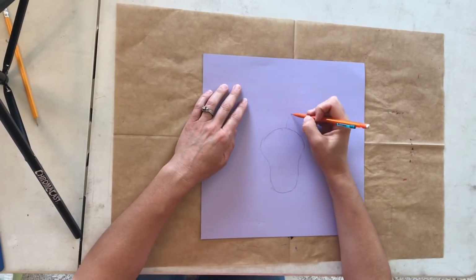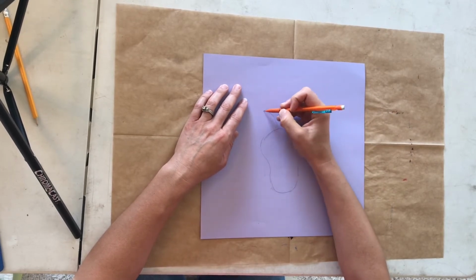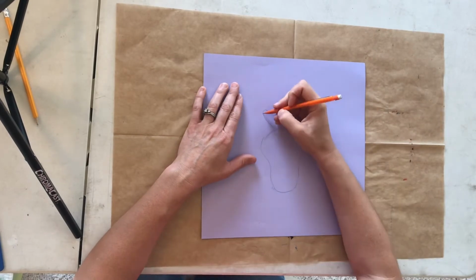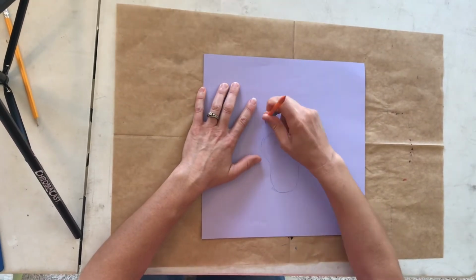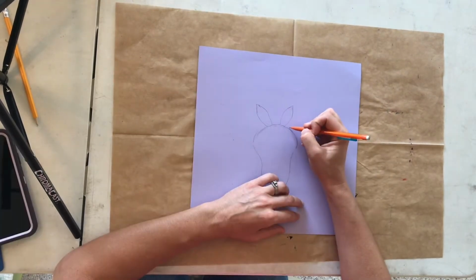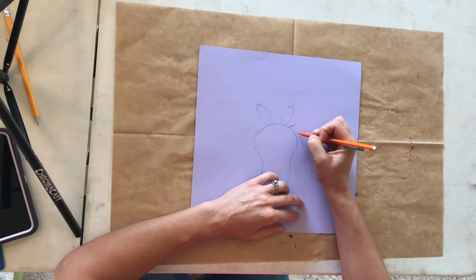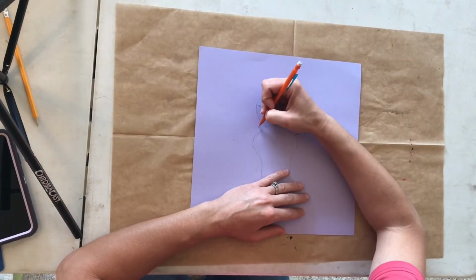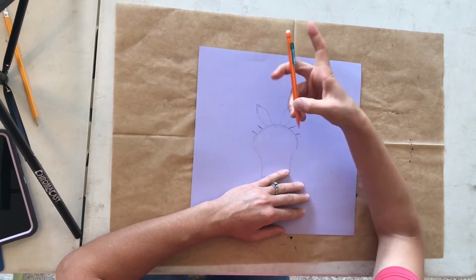Next up, you're going to draw the ears, and just put them in the top middle of the head and fiddle around with them until you're happy with them. I like it when they're a little bit more pointed at the top, so I fixed mine to be a little more pointed. Now it's time to draw the antlers. Under the ear, draw two lines, one where the antler will begin and one where the back of the antler will end, and then do it on the other side as well.